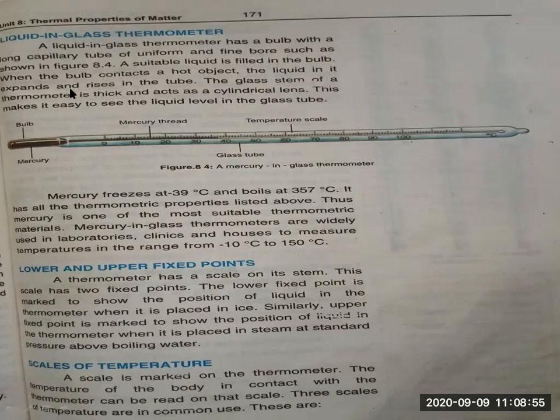Okay. There are lower and upper fixed points. A thermometer has a scale on the stem. You can see the scale: 0, 10, 20, 30, 40. This is the scale on its stem. This scale has two fixed points. The lower fixed point is marked to show the position of the liquid in the thermometer when it is placed in the ice. When you place this in the ice, the temperature will decrease, so it will be less than 0 degrees Celsius. This is the lower fixed point, and when the mercury goes up, it is the upper fixed point.